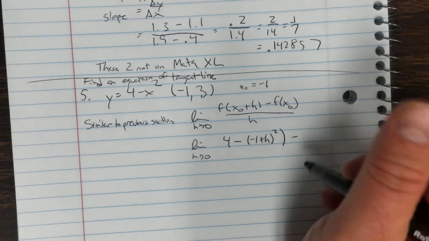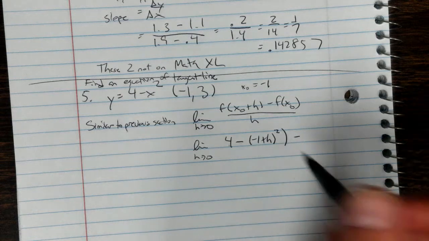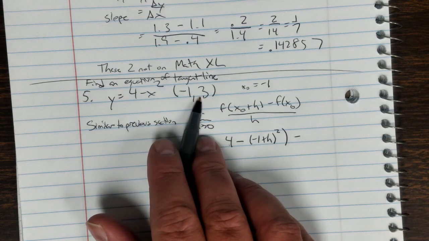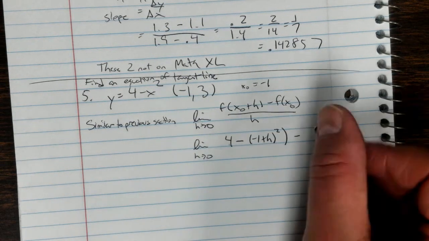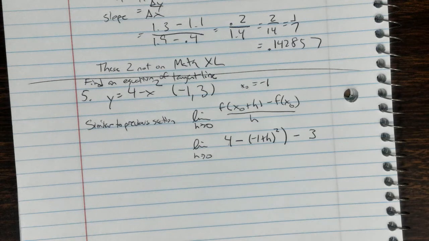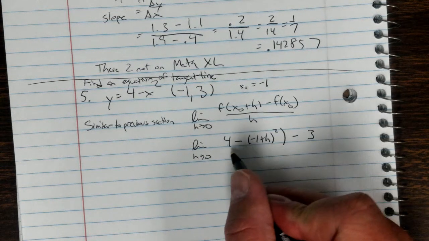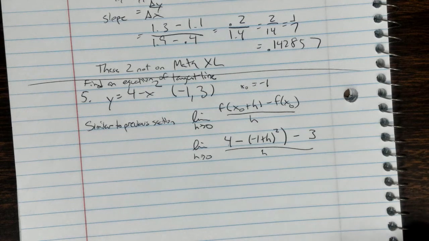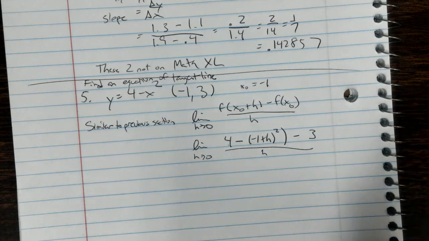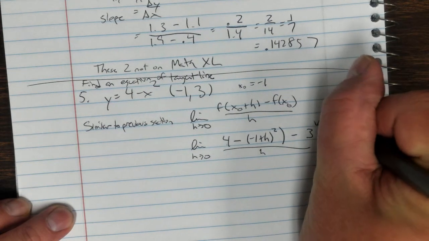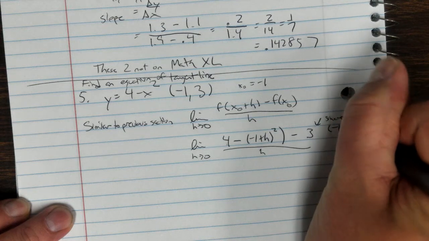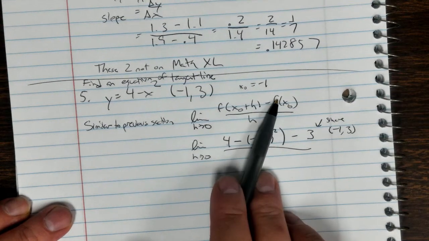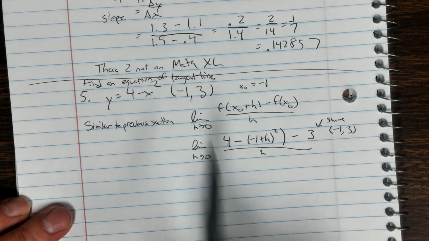Then the most efficient way is you already know that the y value is 3, and so you can just put 3 here. And that's going to be all over h. Now, again, this is since it was negative 1 comma 3. You don't really have to evaluate the function because you already know the answer.